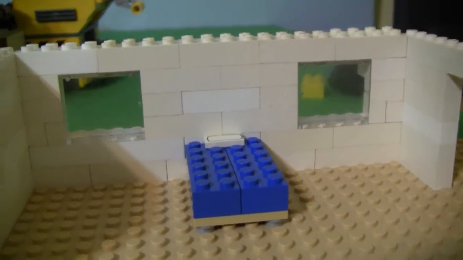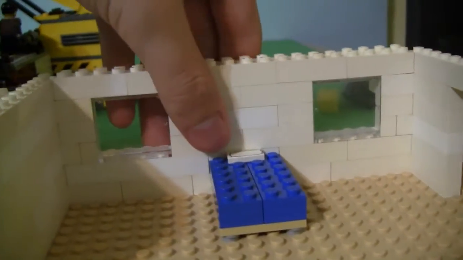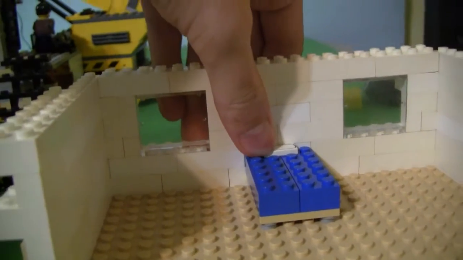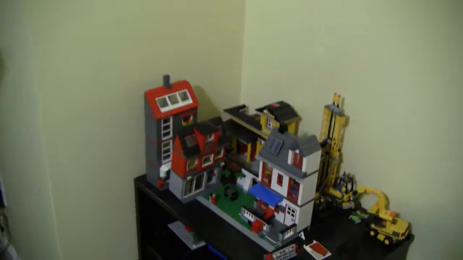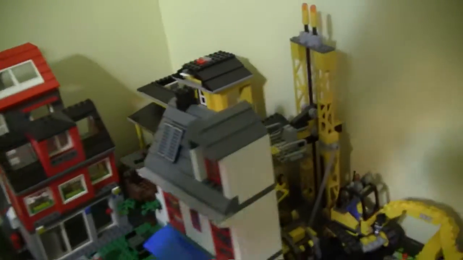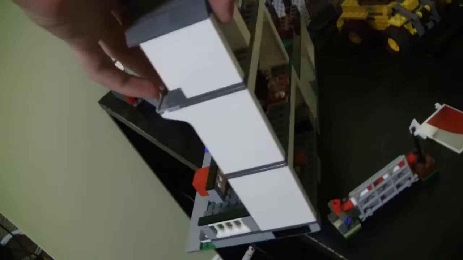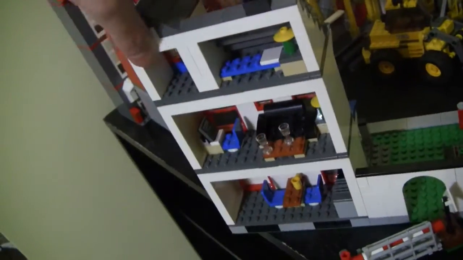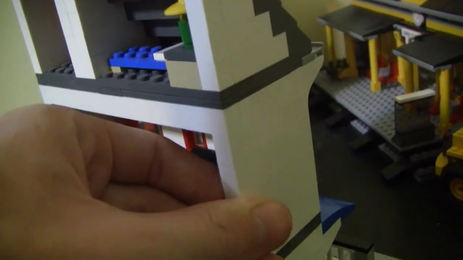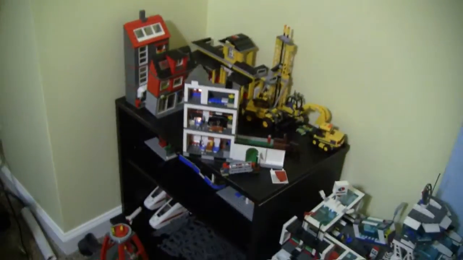Another thing, guys, is if you don't have a bunch of bricks to build a house like this, then do this. Take a set that you have, for example, the family house is a good way to go. If you look in the back here, or on the sides, you can see they're mainly made out of these big wall pieces, and don't be afraid to take your sets apart, guys.